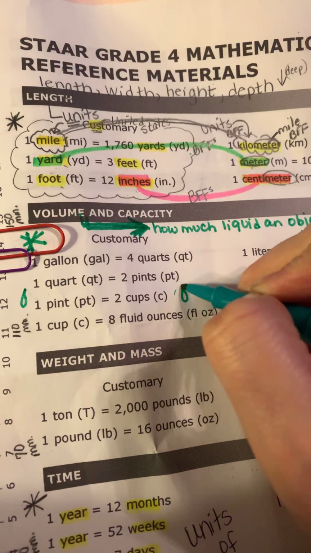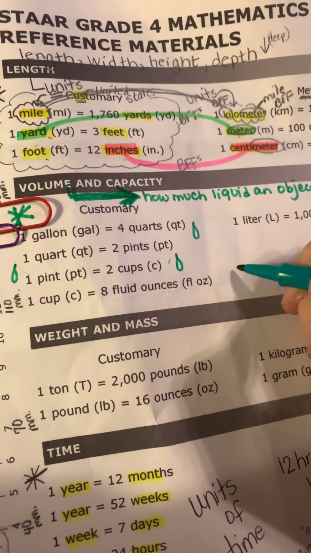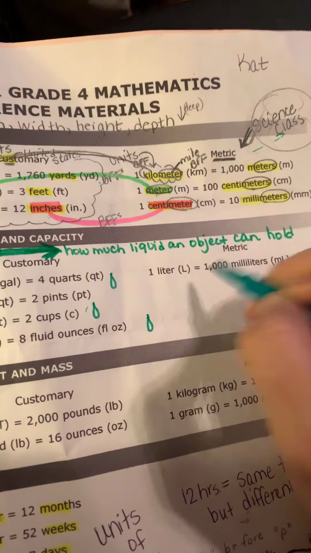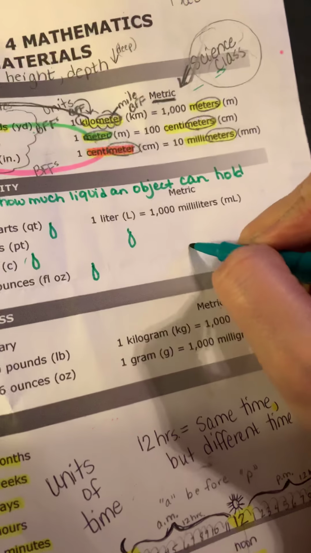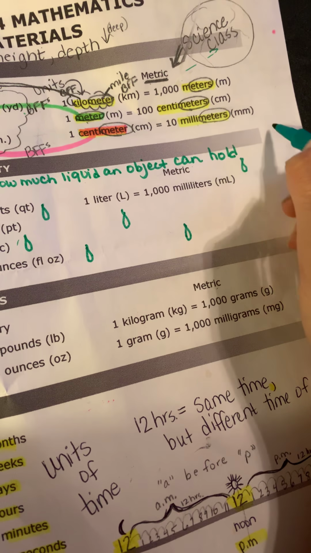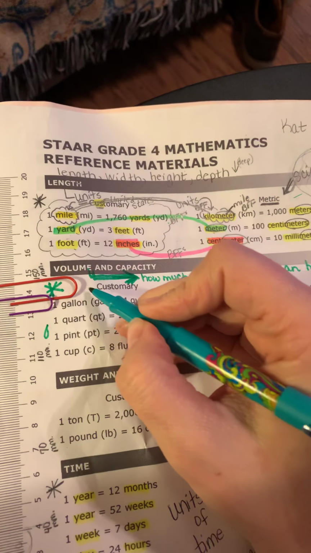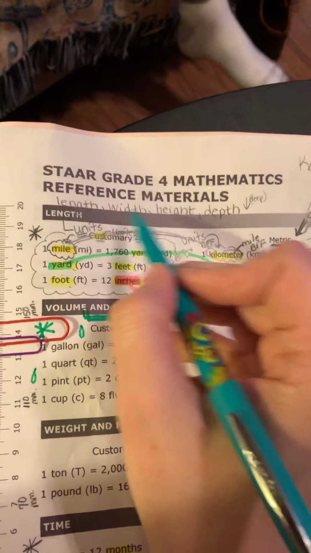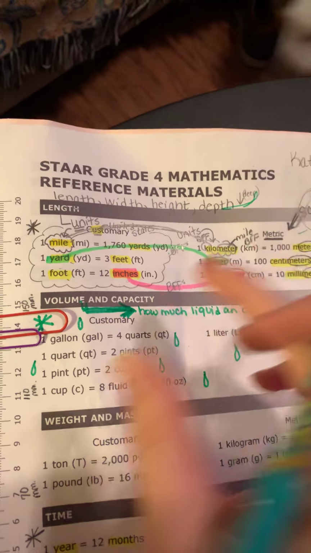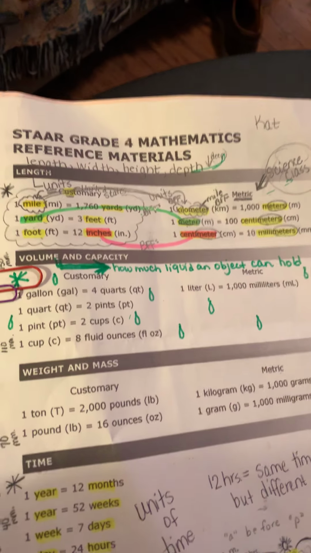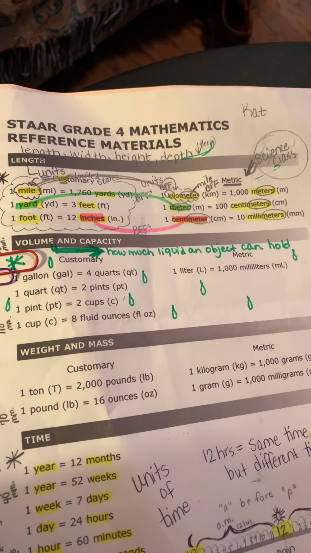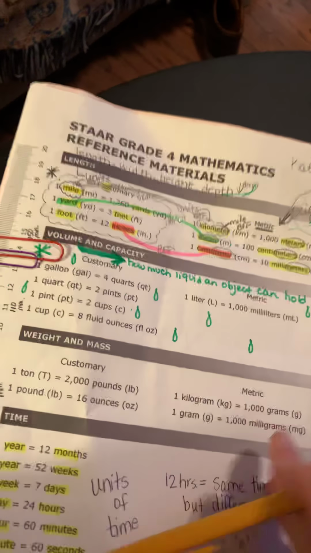And volume, I always tell the kids, is honestly how much space is inside, but that's the same thing as how much can it hold. But you can write anything. I did say I would draw little drops because I want the kids to look at this section and remember that this is the liquid section. This is my length, width, height, the depth, how deep. These are my liquids. So I would get them to do that if y'all didn't yesterday.